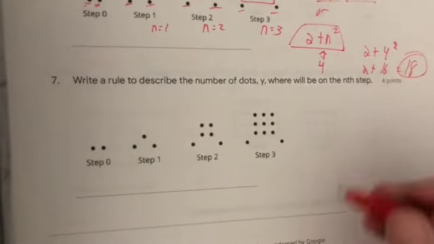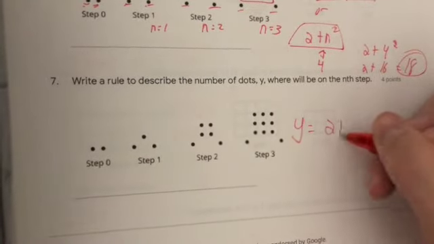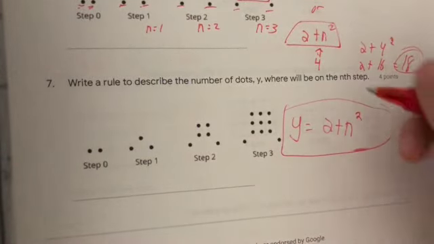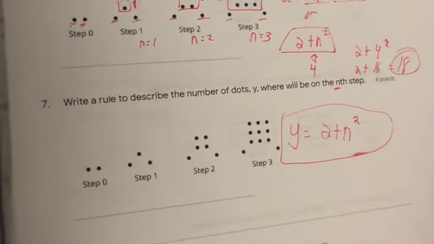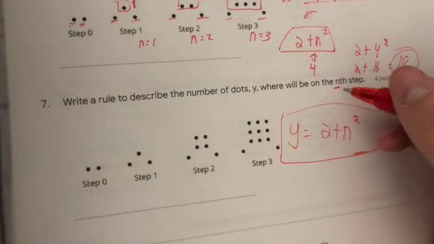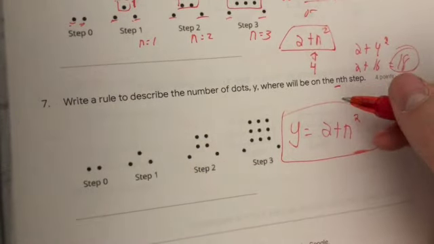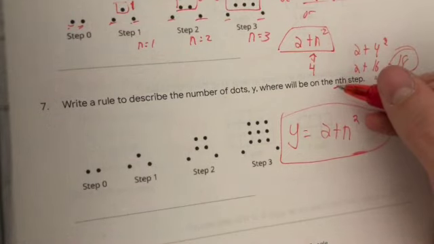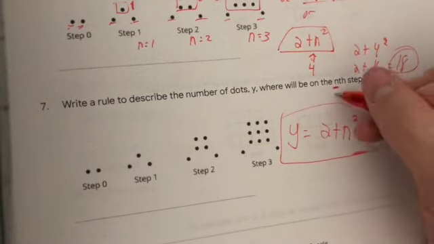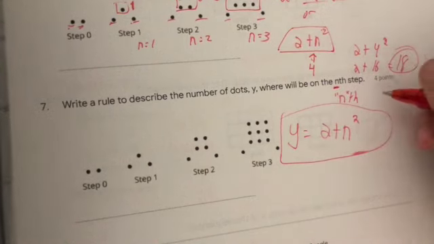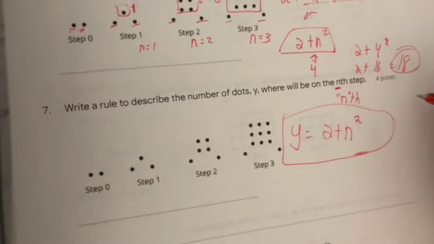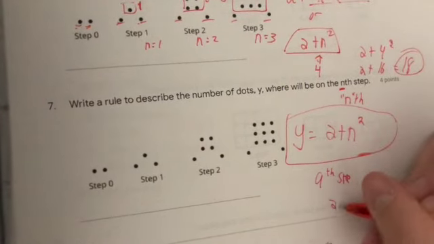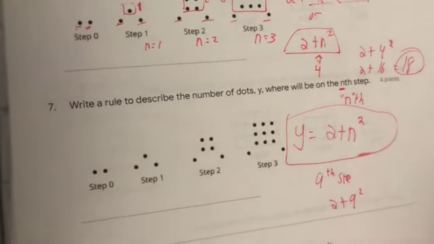Okay, so we got that rule, y equals 2 plus n squared. And n is just in general, like on some random step, I can figure out how many dots I have. So n is your variable. Don't get confused by the nth. That just means it's some number step. So if it's the 9th step, it would be 2 plus 9 squared.